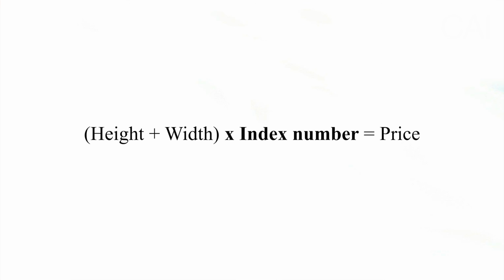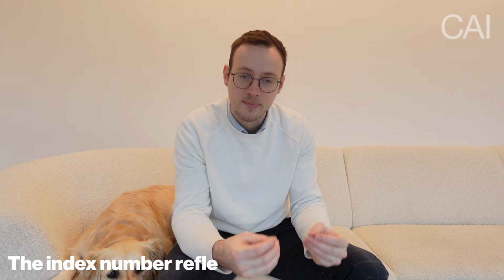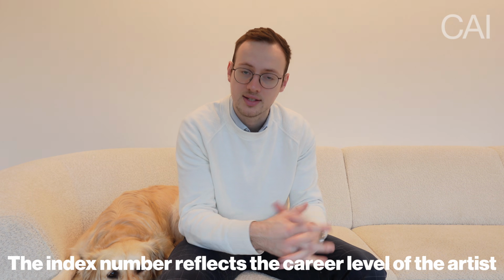Other similar formulas, for instance the square inch formula, will result in small works being very inexpensive and large works very expensive. With this formula, the index number is a lot more important than the dimensions of the artwork. And this is of course what we talked about, the different measures that create value for an artwork, which is of course the career of the artist reflected in the index number.